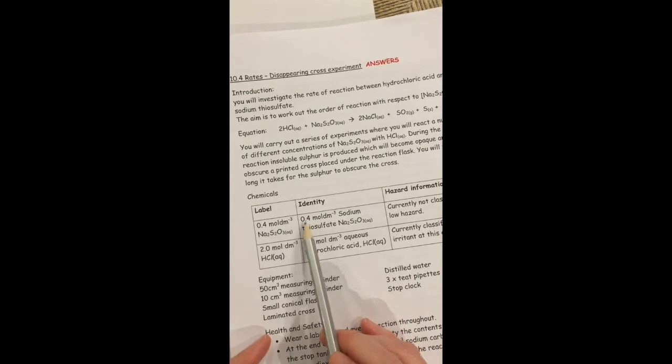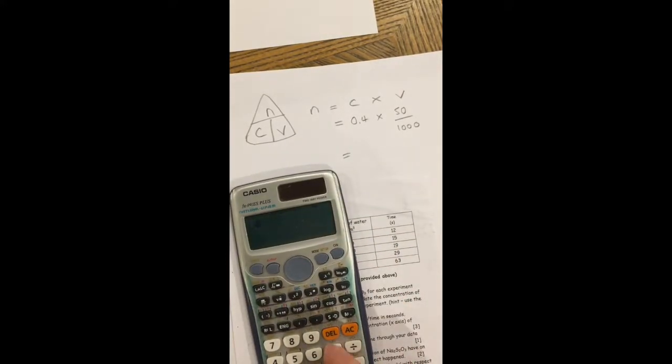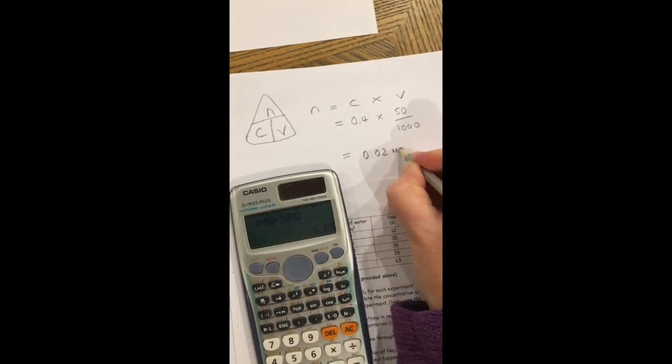So for experiment 1, the concentration of the thiosulfate, going back to the original instructions, was 0.4. That never changed, but the volume did. The volume here was 50. So the moles of thiosulfate then, 0.4 times by 50 divided by 1000 gives you 0.02 mole.